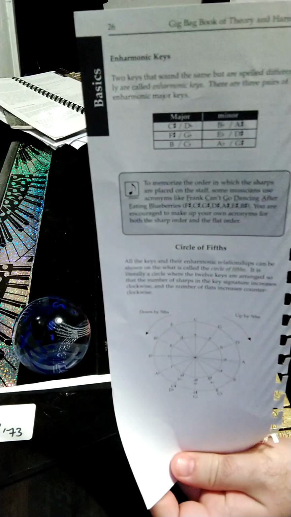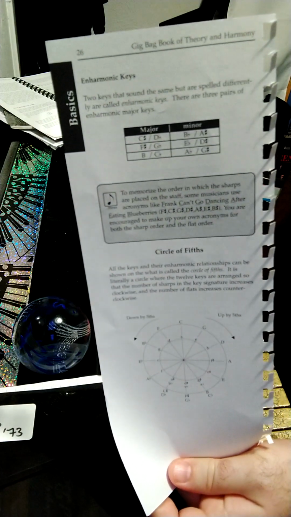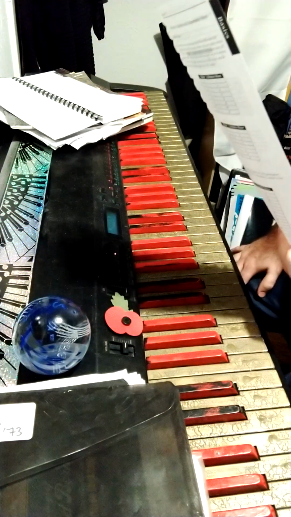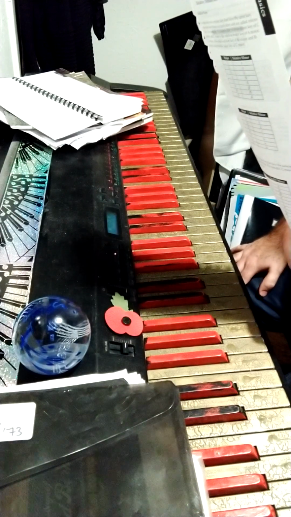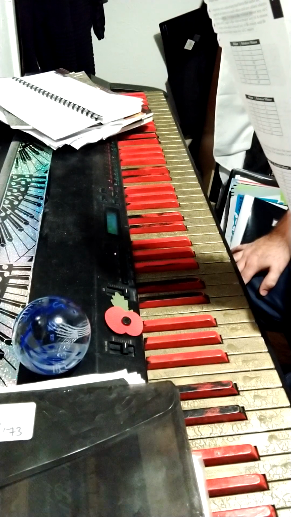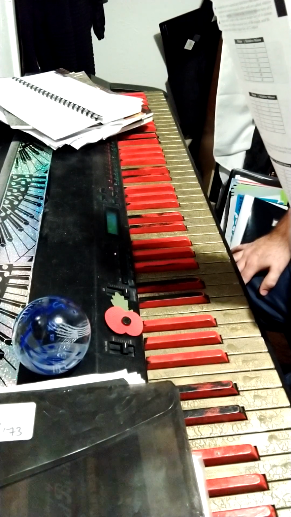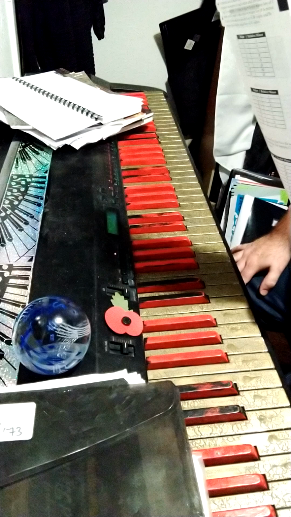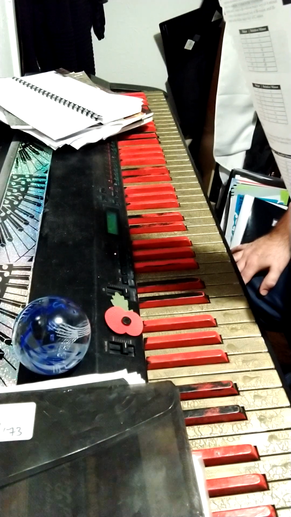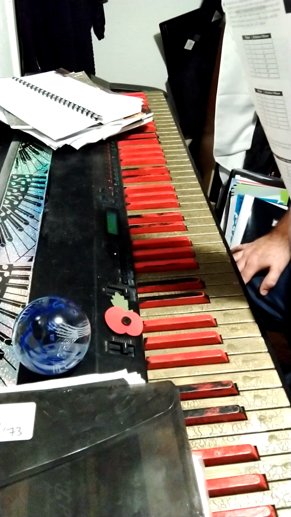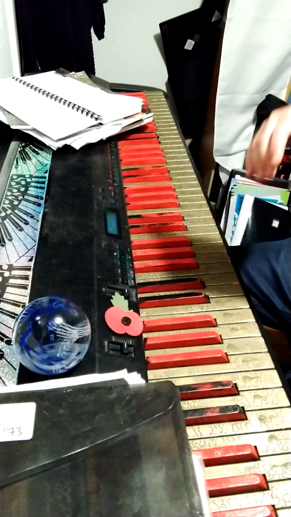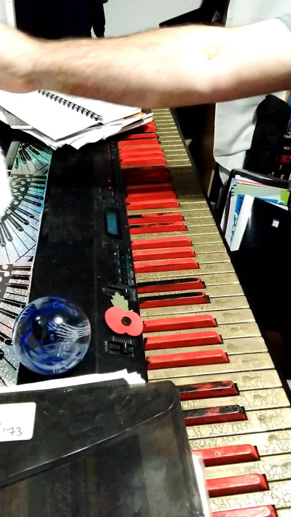And then the final one, which I don't know the meaning of, is called enharmonic keys. Two keys that sound the same but are spelt differently are called enharmonic keys. There are 3 pairs of enharmonic major keys.